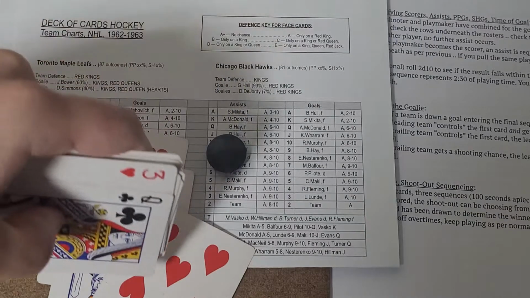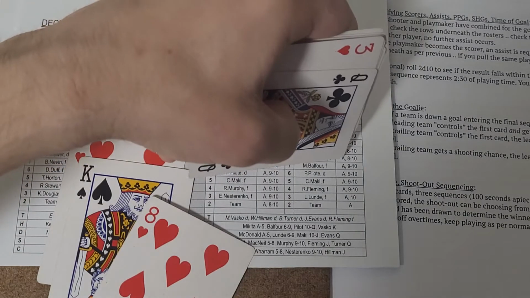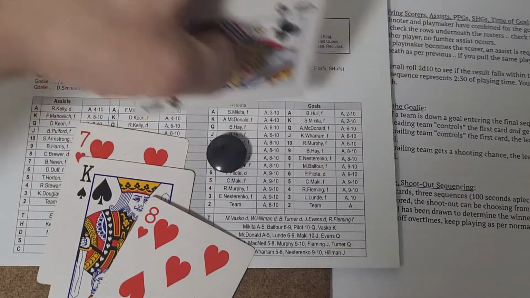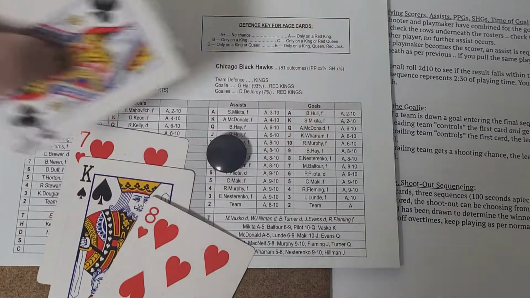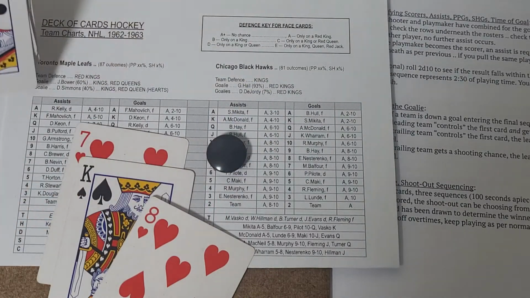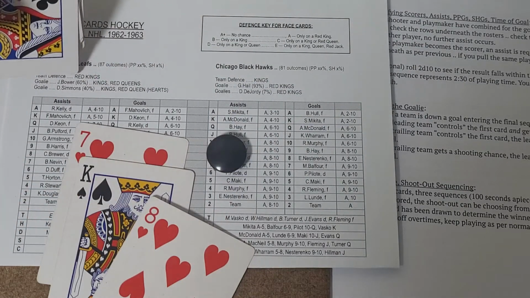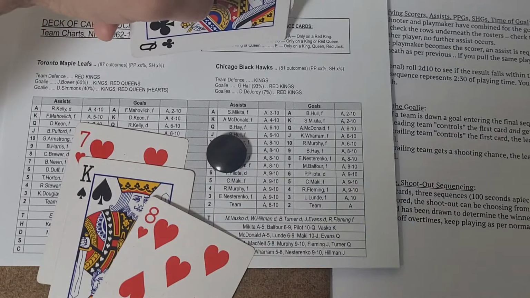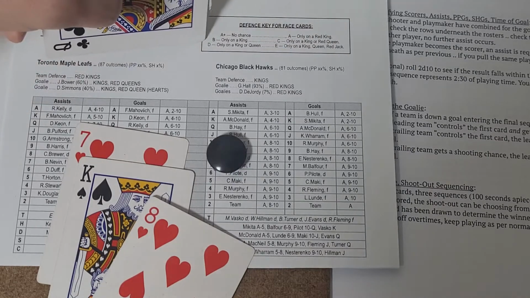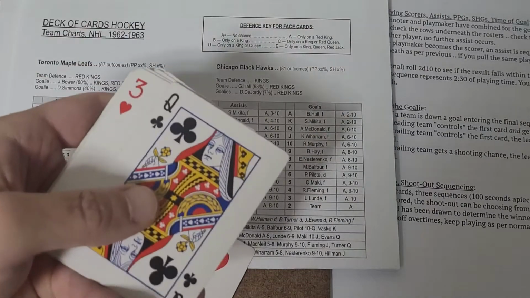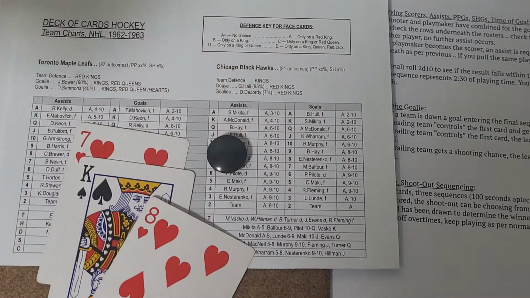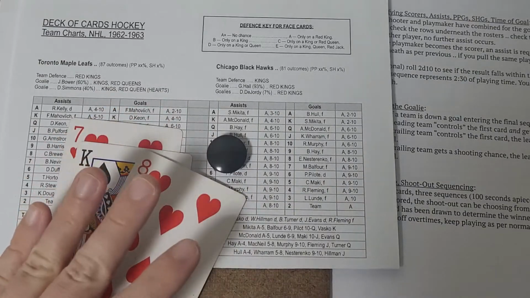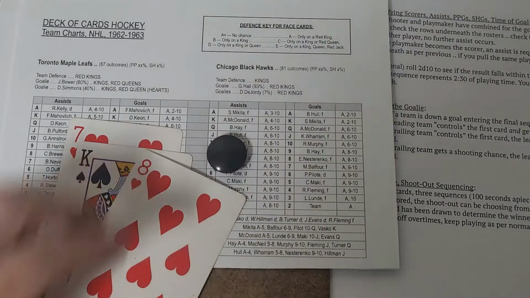But in this case here, Nesterenko again in scoring position, but we're not looking at an ace or a number card. We are looking at a face card. And so the face card testing the goaltending, well, it's dropped by one level. So instead of level C, Kings or Red Queens, it's dropped to only in a King or a Queen. So in this case, the black Queen will get by Simmons or Bower, and this will be a game-tying goal for Chicago in the final sequence.